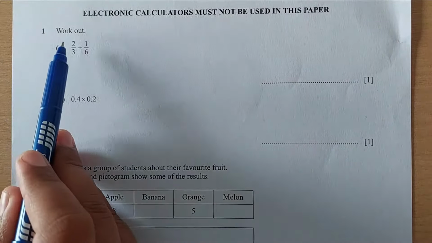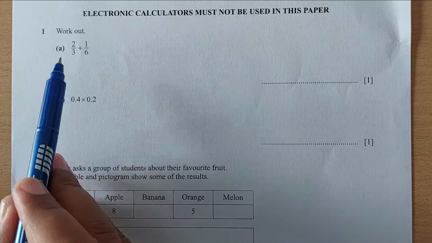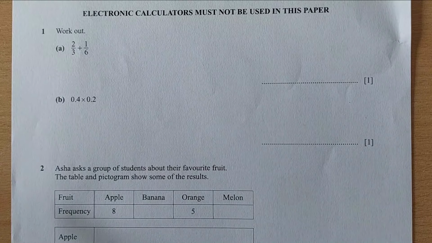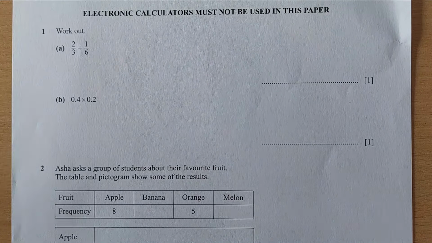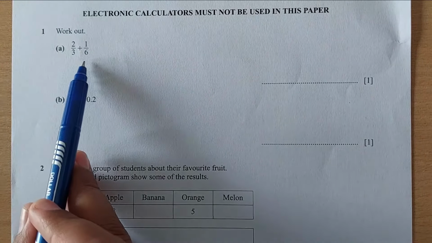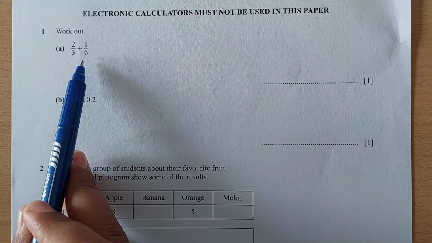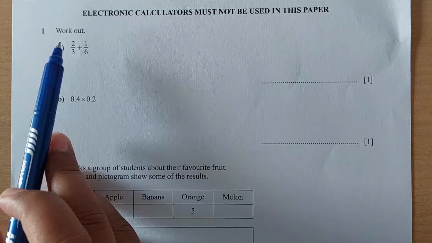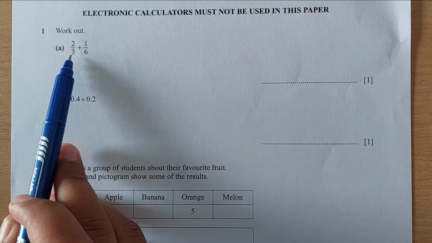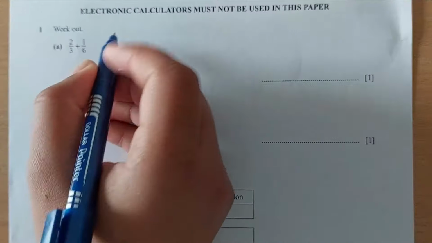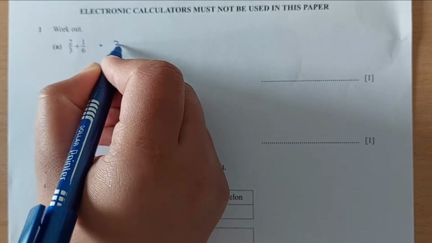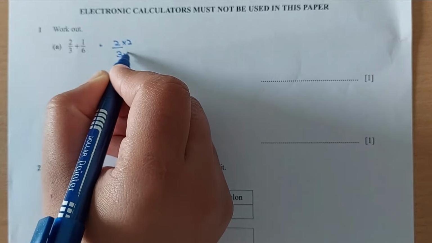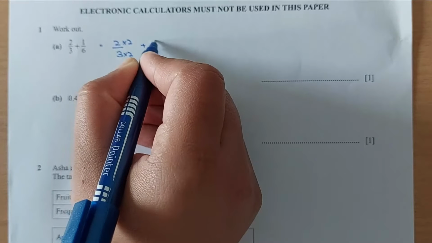Question number 1, work out. In A part we have two fractions. We need to add the two fractions, but first we need to make the denominator the same. So we have the denominator 3 and 6, and 6 is a common denominator. So we need to make this 3 equal to 6 by multiplying this fraction by 2. So we have 2 times 2 over 3 times 2 plus 1 over 6.